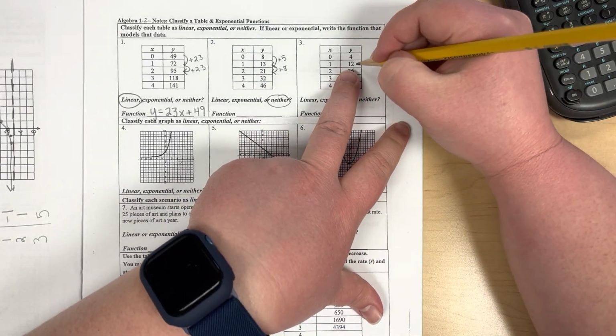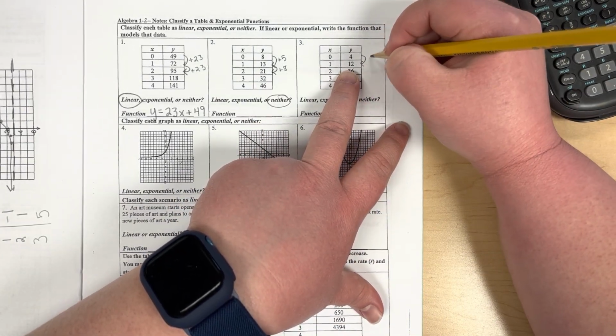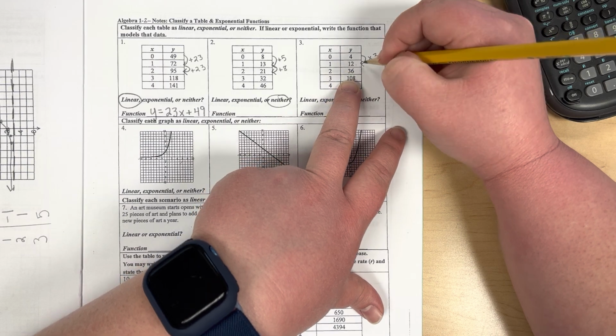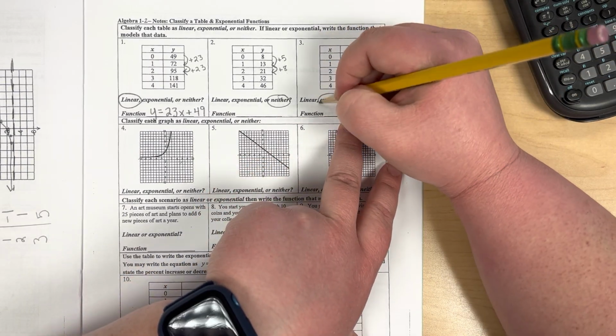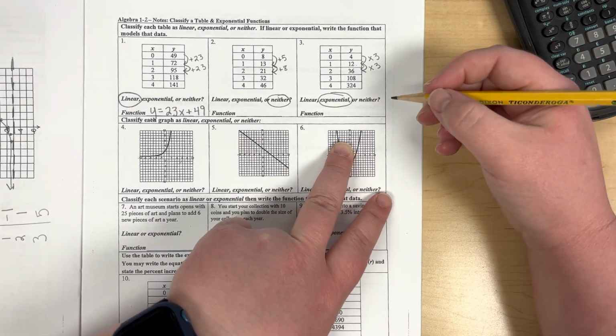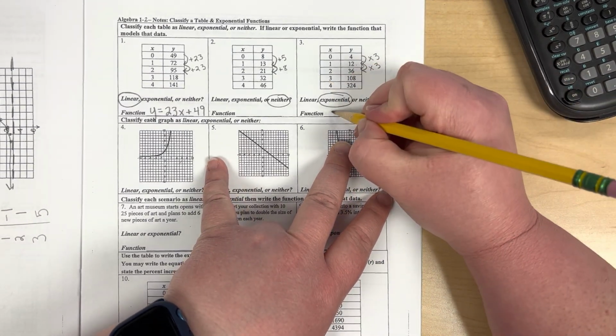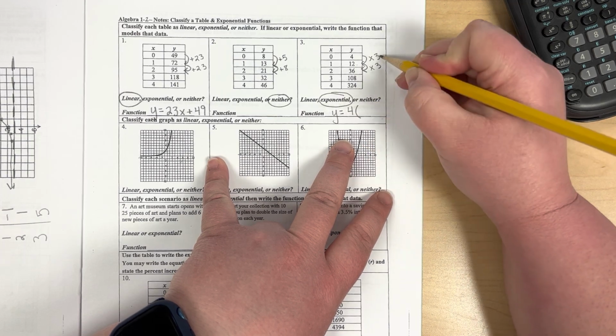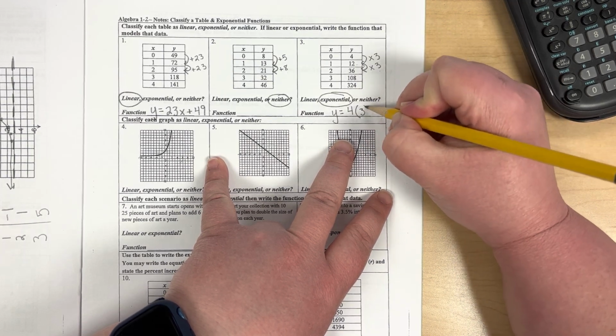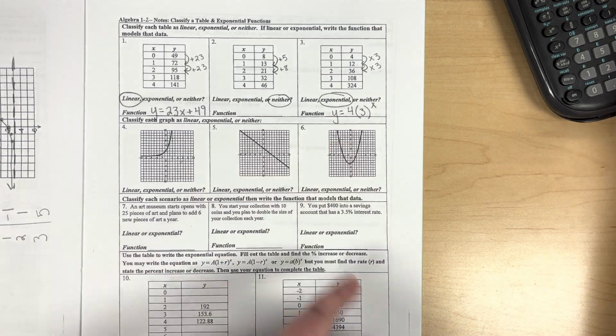I know that 4 times 3 gives me 12. So times 3. And I also know that 12 times 3 gives me 36. That means this one is exponential, and that's y equals a times b to the x. So y equals, my starting value is 4, and in parentheses, I'm going to put my constant multiplier, which is 3 to the x power.